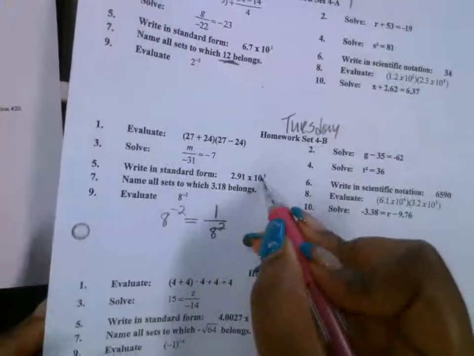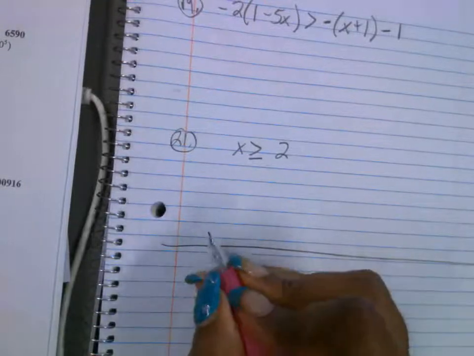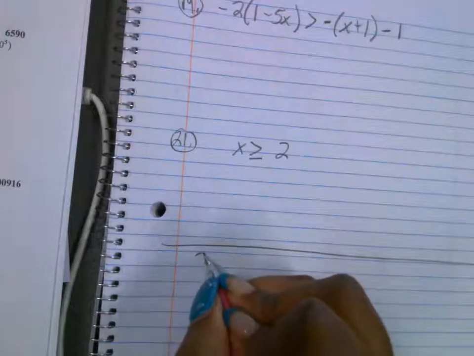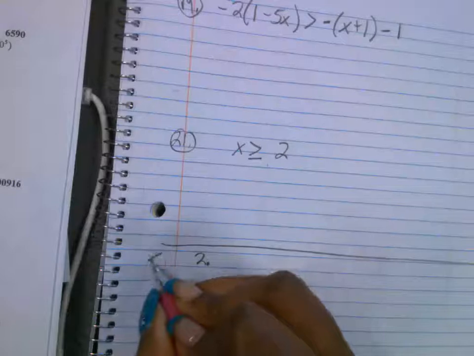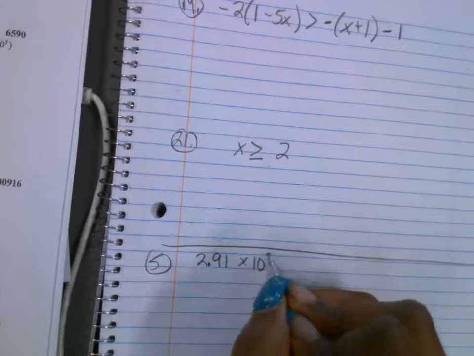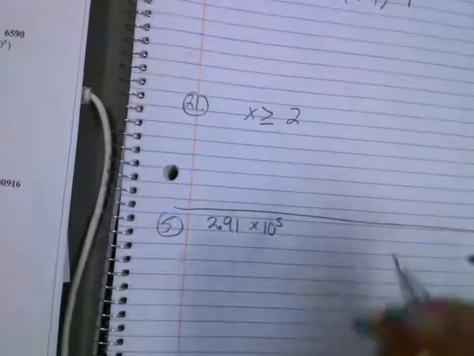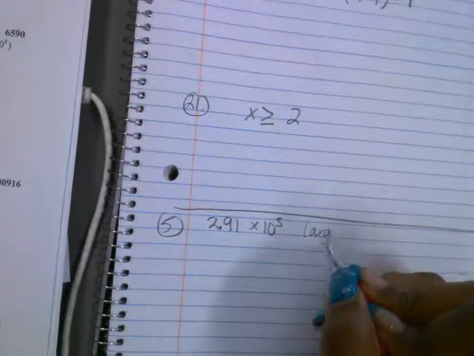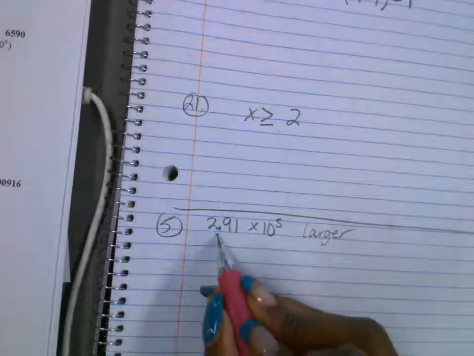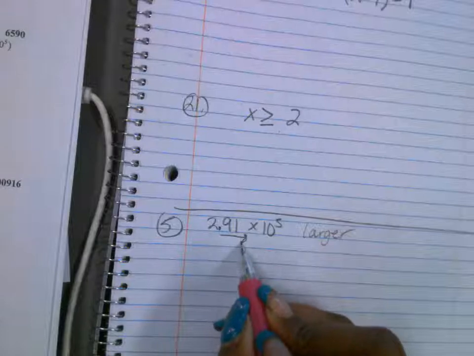Don't forget standard form here, because these were some popular questions to write in standard form. This is number 5. 2.91 times 10 to the 5th. This is a positive exponent. So that means this number is going to get larger. So in order for this number right here to get larger, you've got to move the decimal to the right.